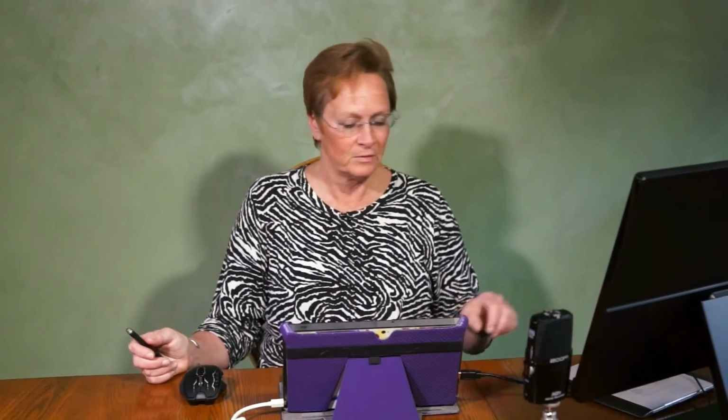And then I've got my full-size screen up here that the Surface Pro is hooked up to, so I can see my photo in full size. Now, touchscreen computers are pretty easy to come by nowadays, but if you still have an old computer, you can use one of these graphic tablets.